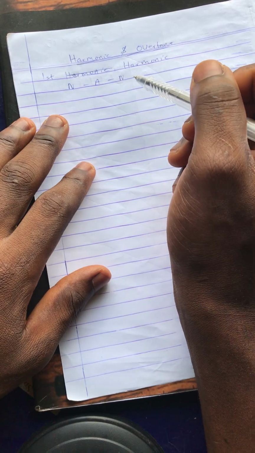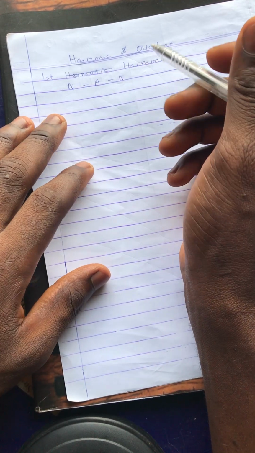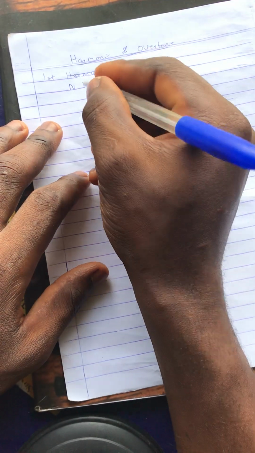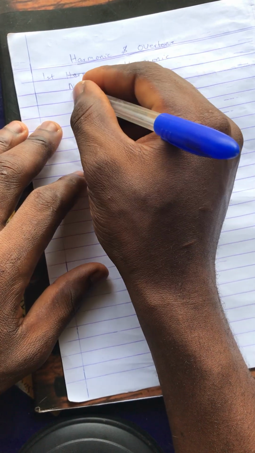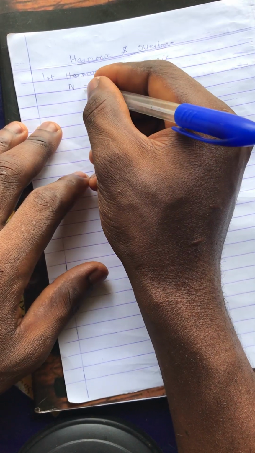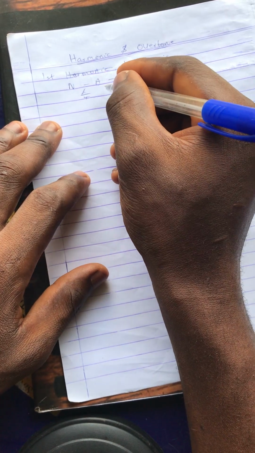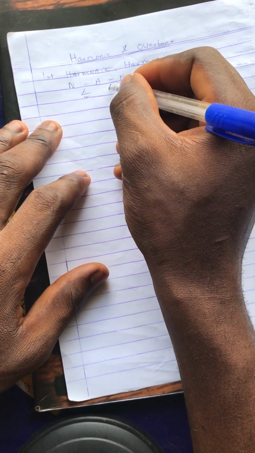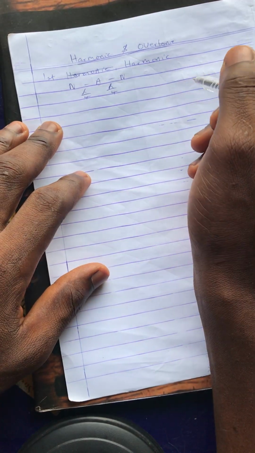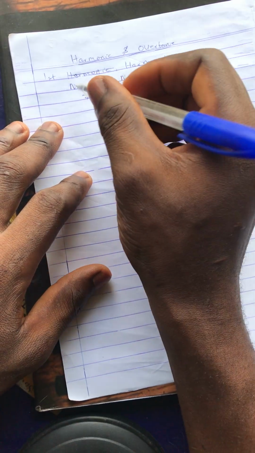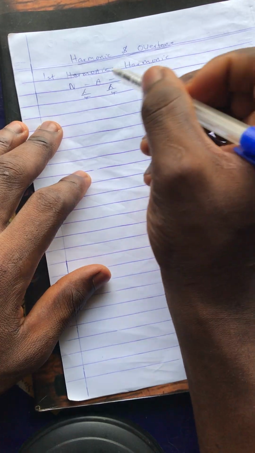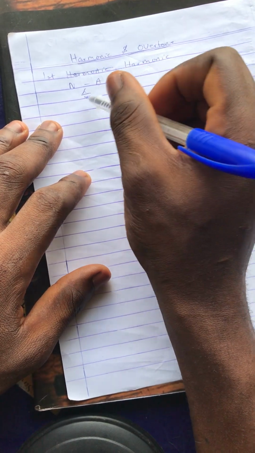From node to antinode, or antinode to node, is lambda over 4. The same goes for this. So if you want to get the length from here to here, you add lambda over 4 plus lambda over 4.